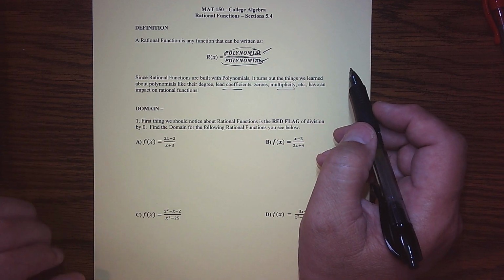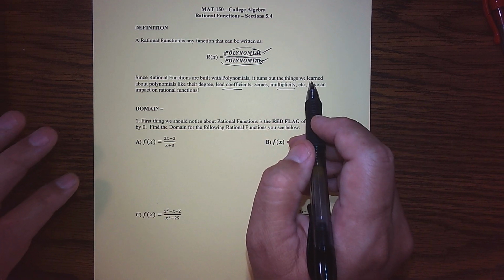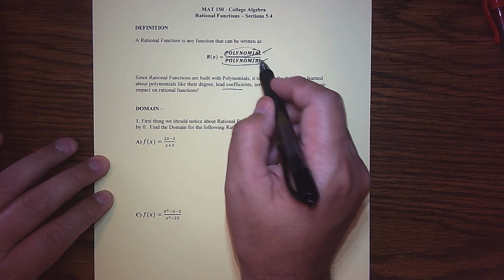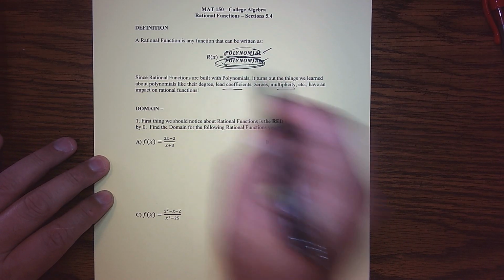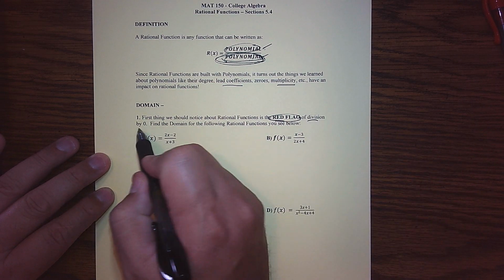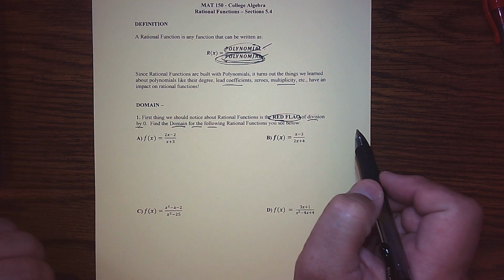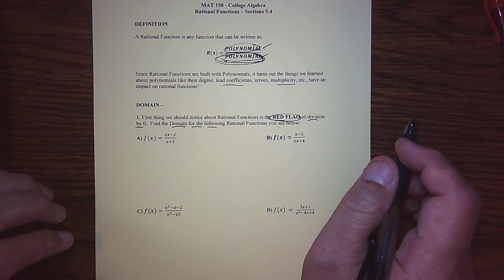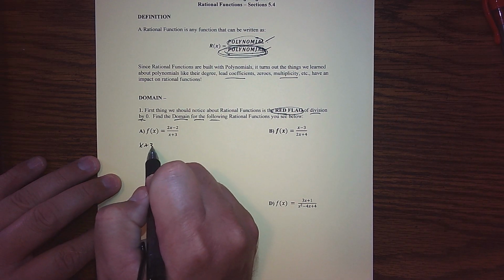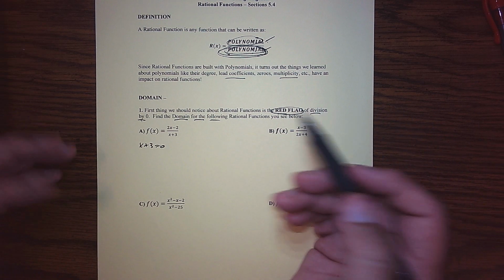So there's the definition. And the first thing that we have to worry about with regards to these, even though a polynomial itself has a domain that's infinite, is that because we're dividing by a polynomial, we've got a red flag, right? One of our red flags is division by zero, and so we have to account for that. And so the domain for these rational functions will be impacted. And so recall what we did is essentially find out when that bottom equals zero. So essentially we're finding the zeros of the polynomial down below.